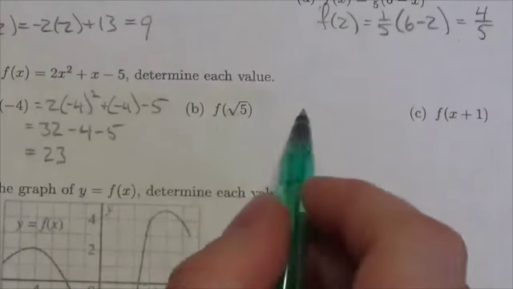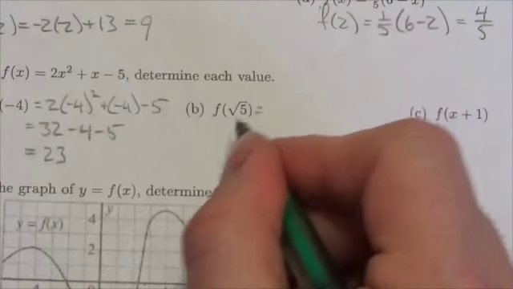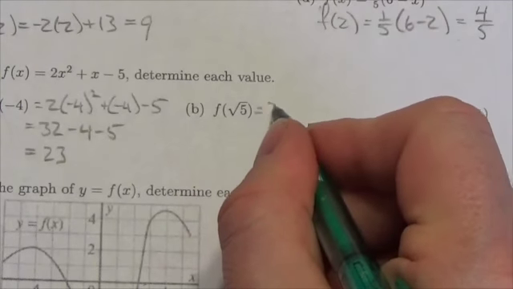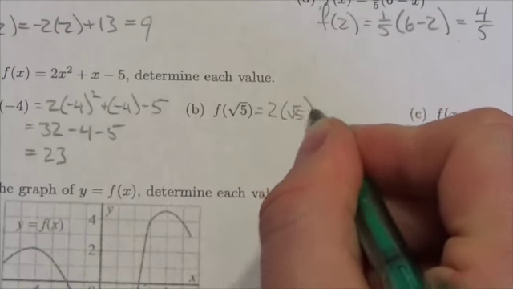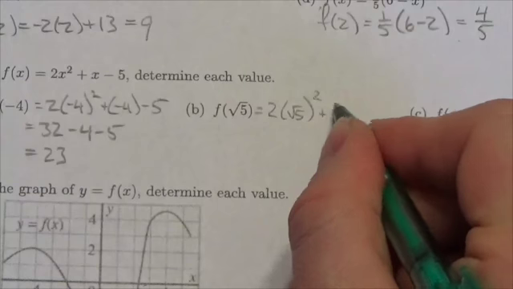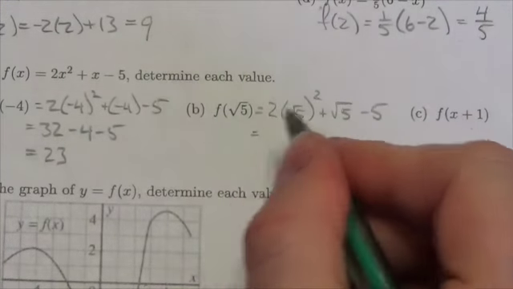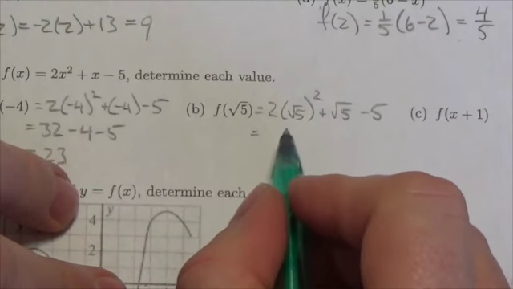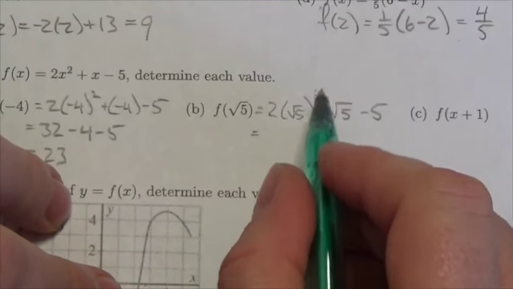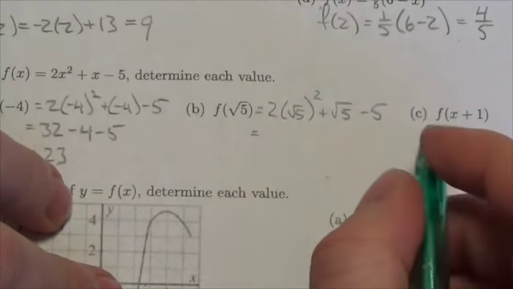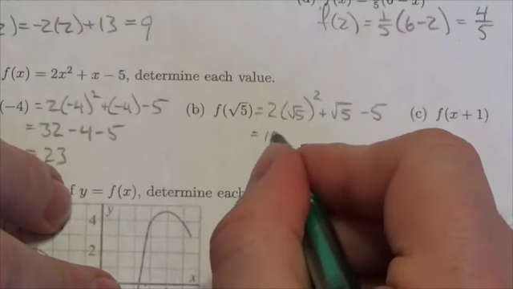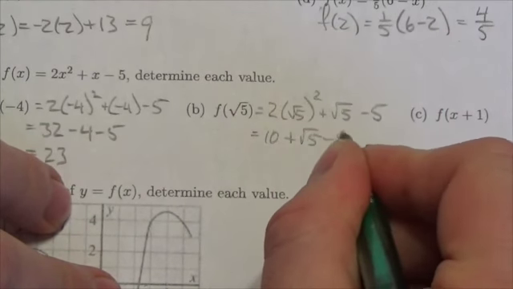Over here, similar sort of thing, except this time we're using root 5. So the rule is 2 times the independent variable, which is root 5, squared, plus root 5 minus 5. Okay? So now, the square root of 5 squared is 5. They're just going to cancel each other out here. So 2 times 5 is 10. So this becomes 10 plus root 5 minus 5.